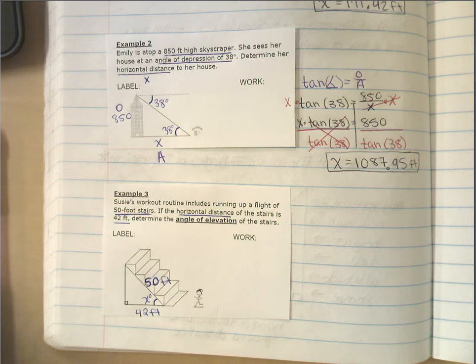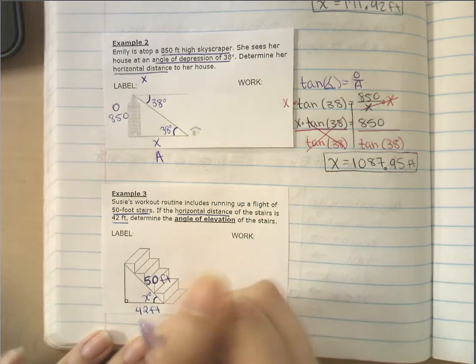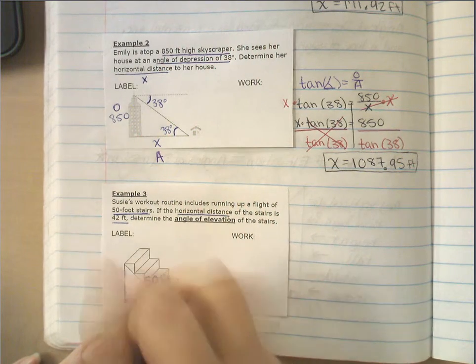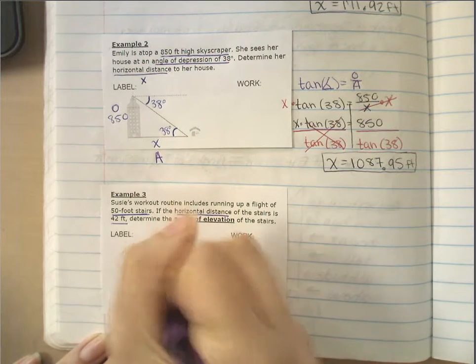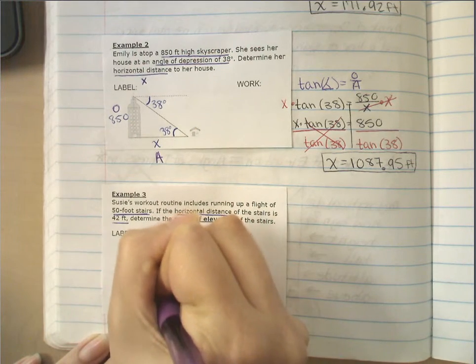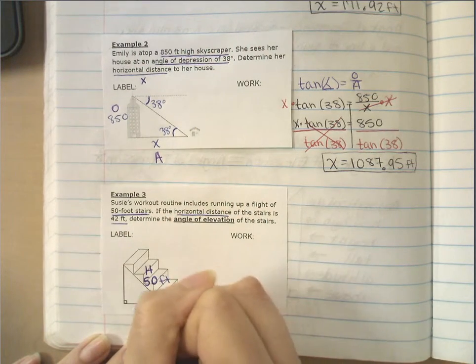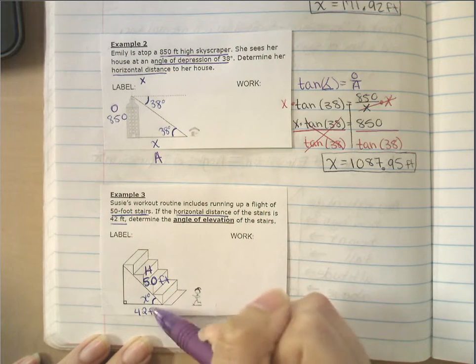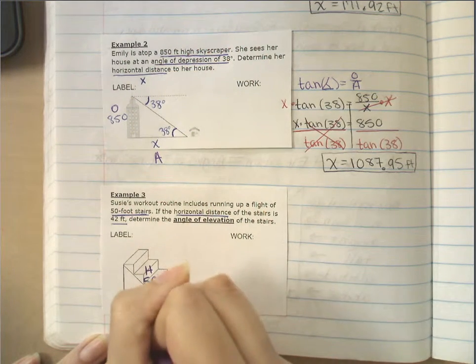And so I'm still gonna label my two sides that have measurements. So the 50 is the longest side, it's the hypotenuse. So this is gonna be h. The 42 is the leg that's right next to my angle, so it has to be adjacent.